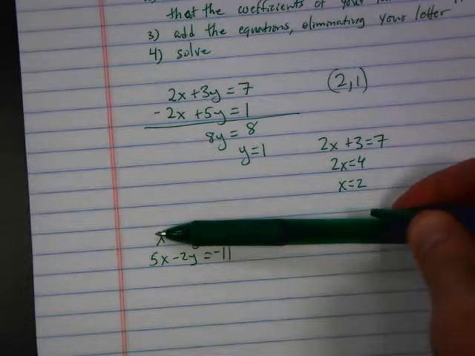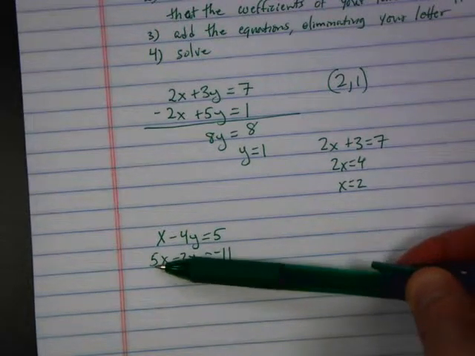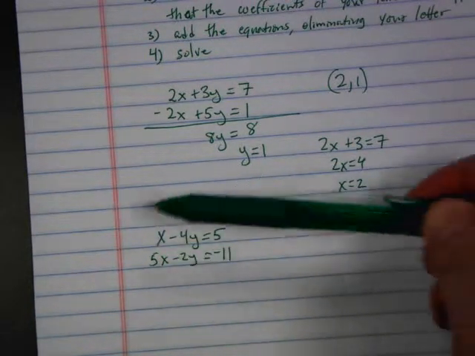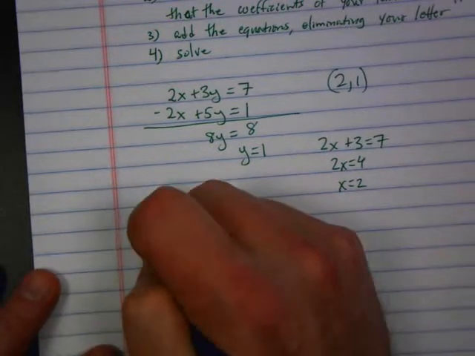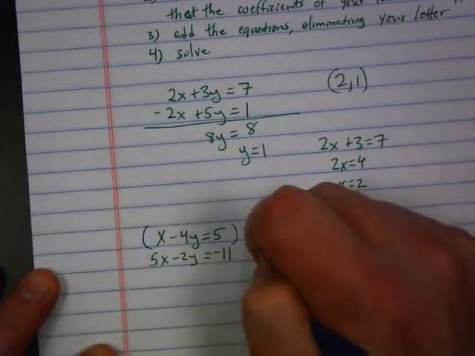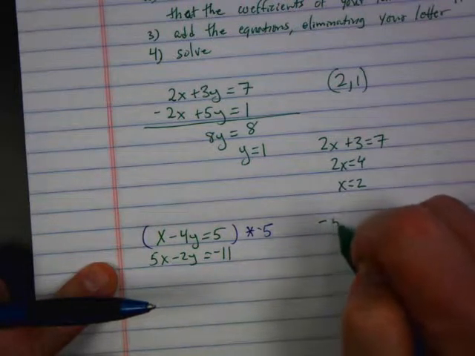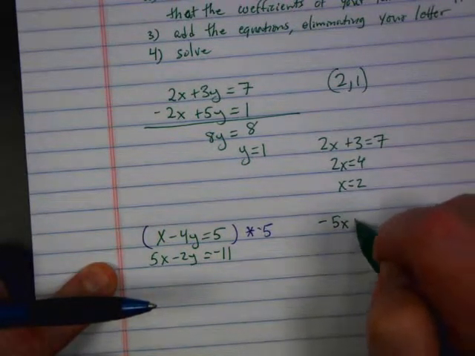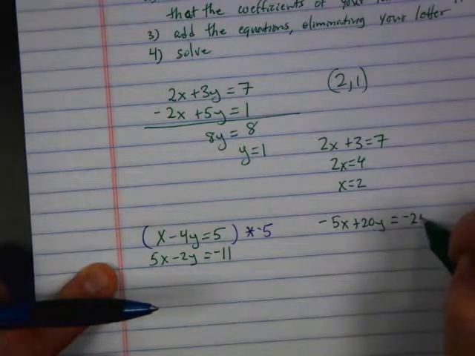Why multiply by negative 5? Because 1 times negative 5 is negative 5. That'll give me a negative 5x there and a positive 5x there. And that's what you want. You want the numbers to be the same, except one positive and one negative. So I'm going to take this top equation, and I'm going to multiply everything by negative 5. That gives me negative 5x plus 20y equals negative 25.